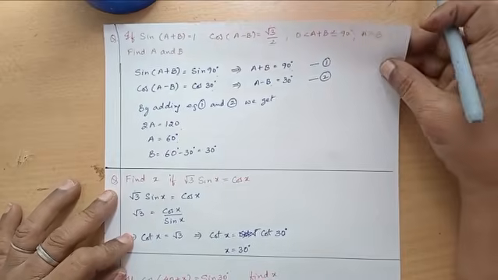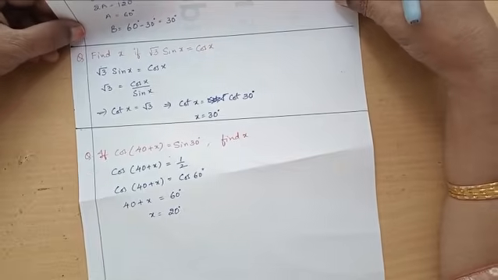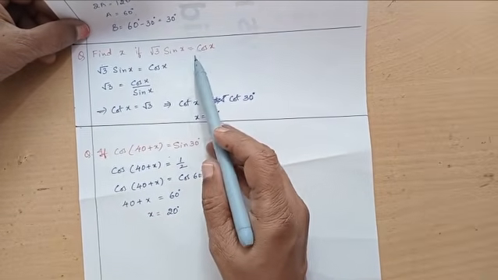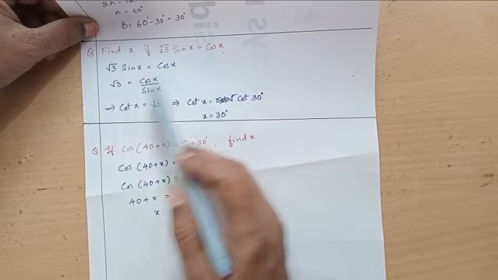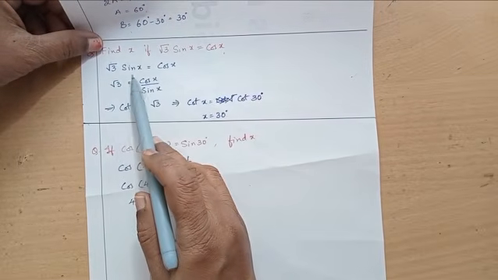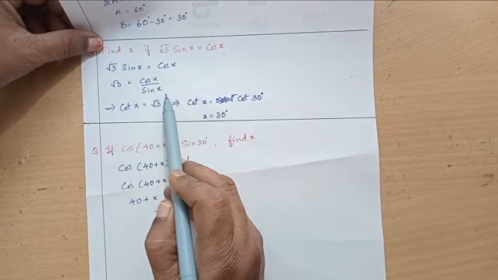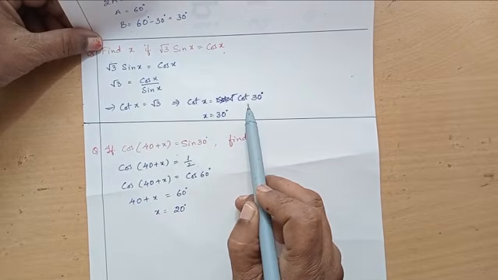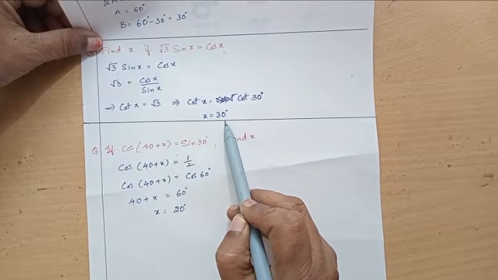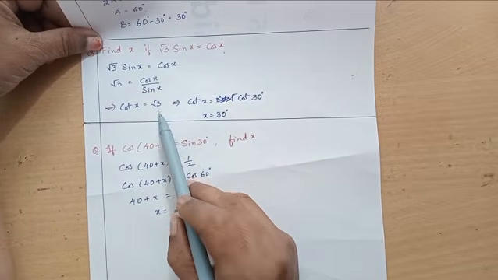Coming to the next question, find x. If root 3 x is equal to cos x, root 3 is equal to cos x divided by sin x. Hence, cot x is equal to root 3 and x is equal to 30 degrees since cot 30 degrees is equal to root 3. Next question.